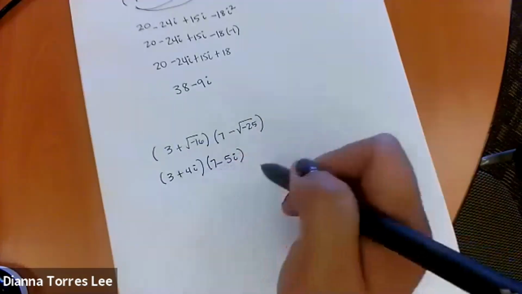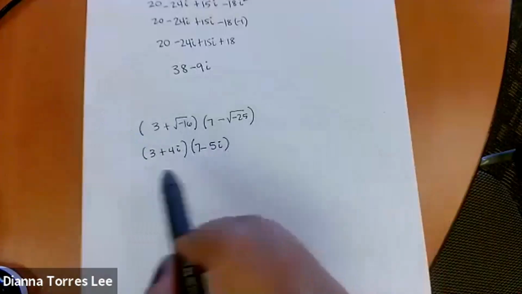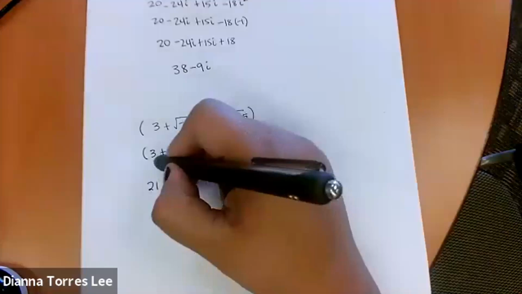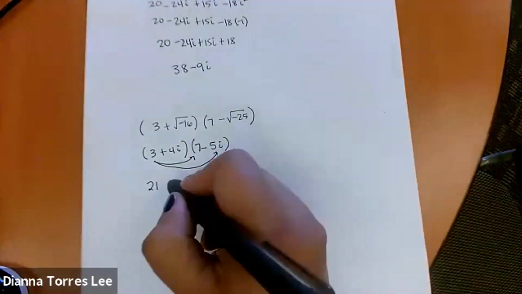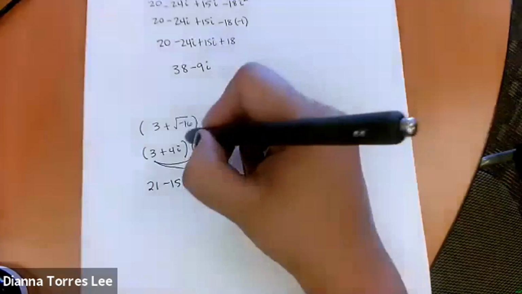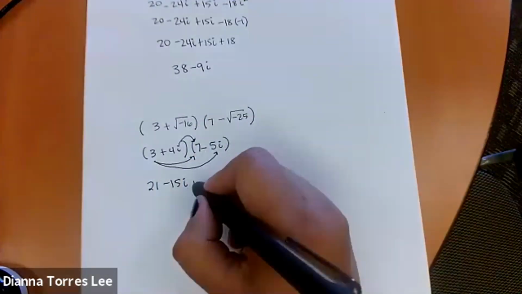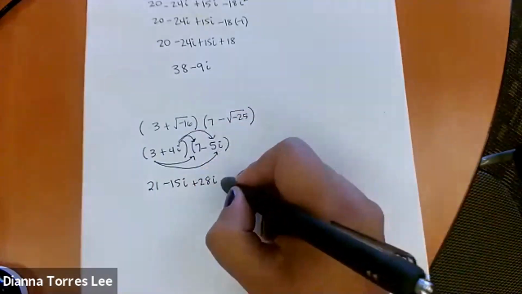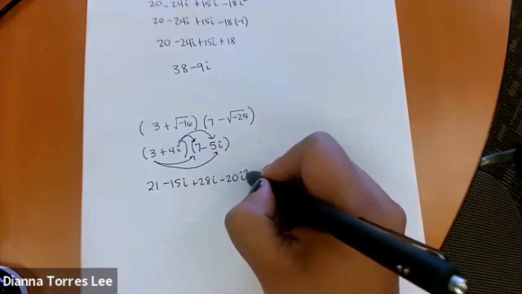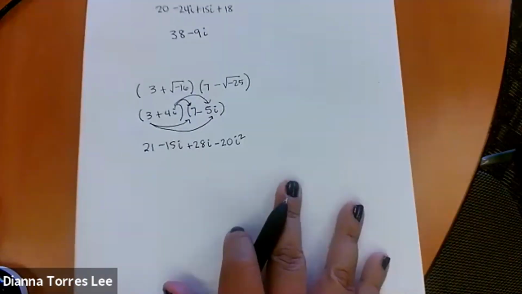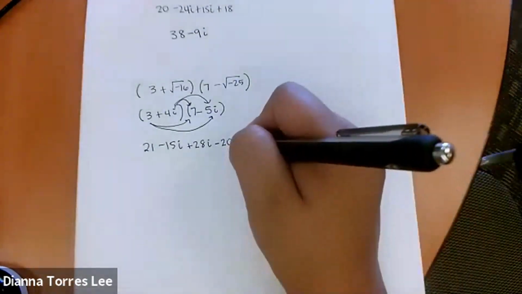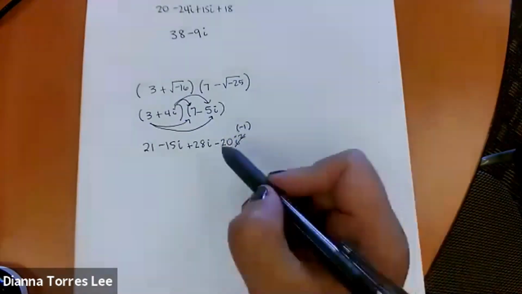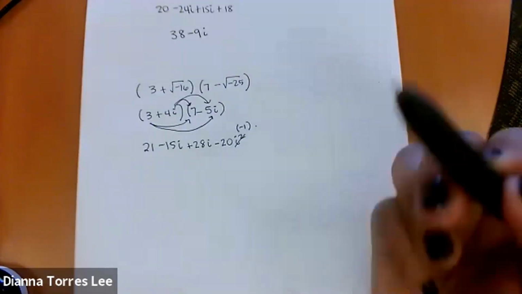And now here again, we'll treat this just like a standard binomial, and we will distribute. So 3 times 7 will give me 21. 3 times negative 5i will be negative 15i. 4i times 7 will give me 28i. And 4i times negative 5i will give me negative 20i to the second power. And then I have to clean this up. i squared, recall, is the same thing as negative 1, so it will be replaced with negative 1. Negative 20 times negative 1 should give me positive 20.